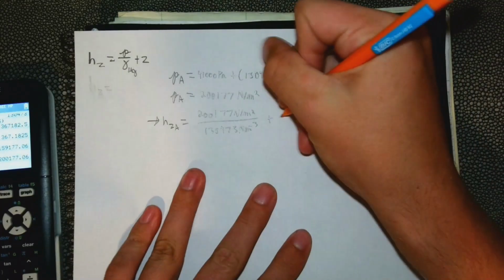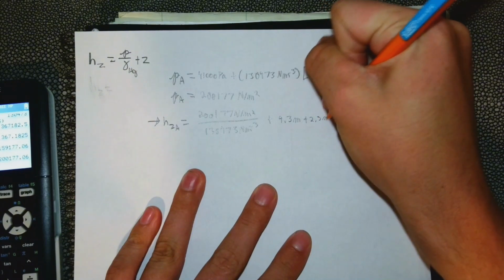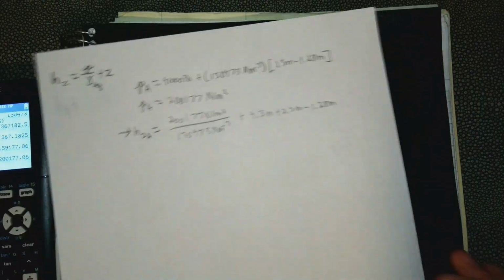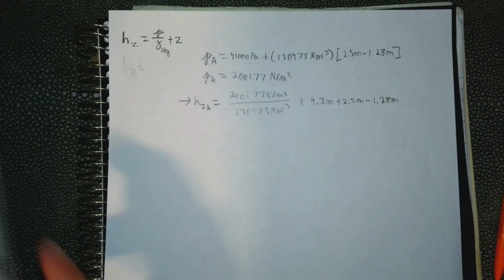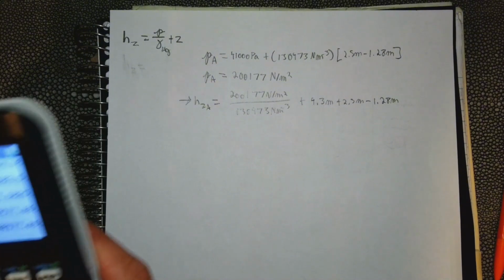So 4.3, right? Yeah. Okay, so that will give us the answer here.